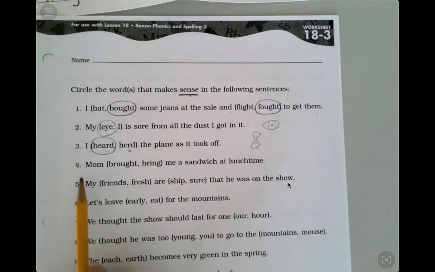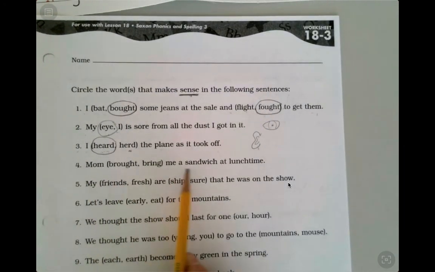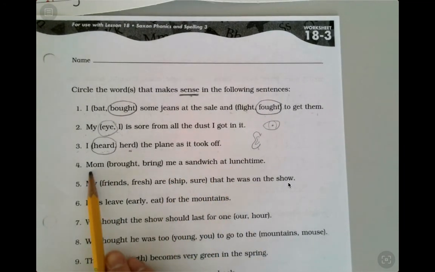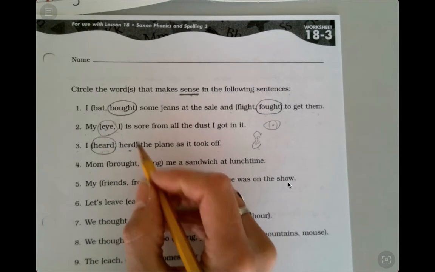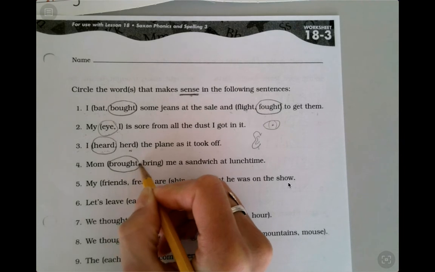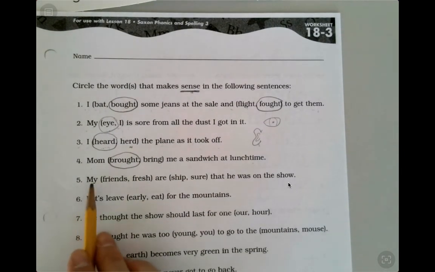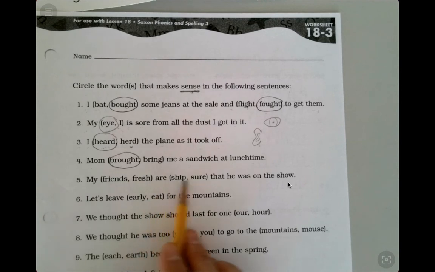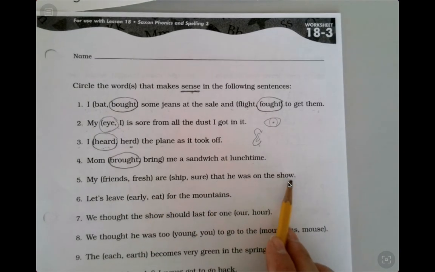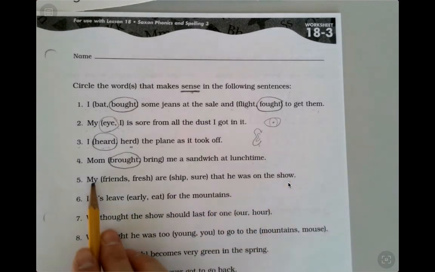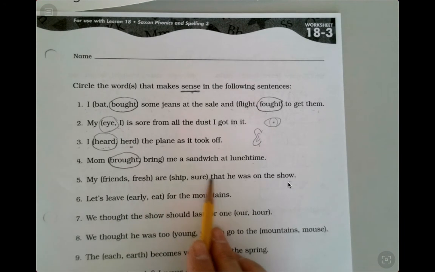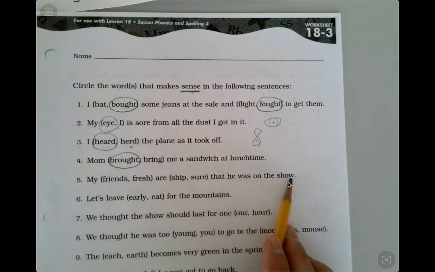All right, number 4 says, Mom brought me a sandwich at lunchtime, or Mom bring me a sandwich at lunchtime. They sound funny when they're wrong, right? Number 5 says, my friends are ship that he was on the show, or my friends are sure that he was on the show.